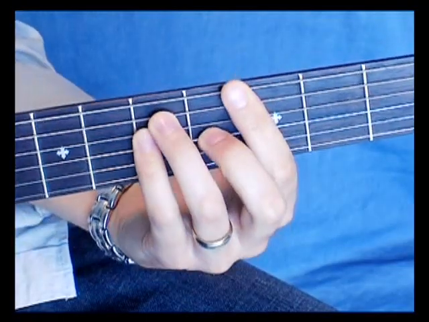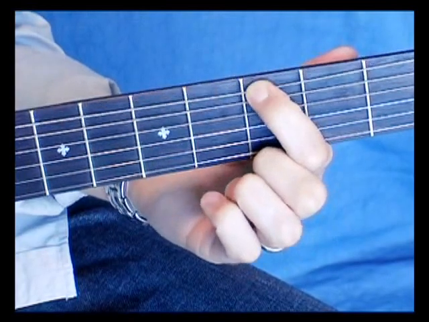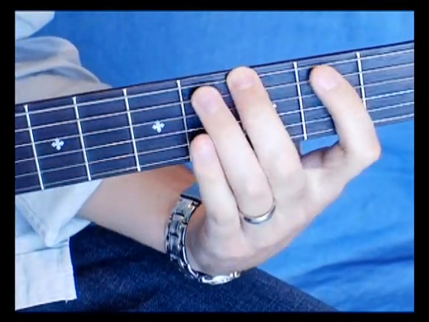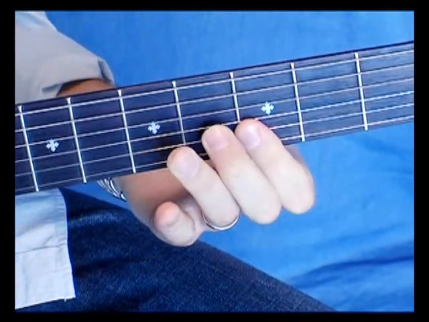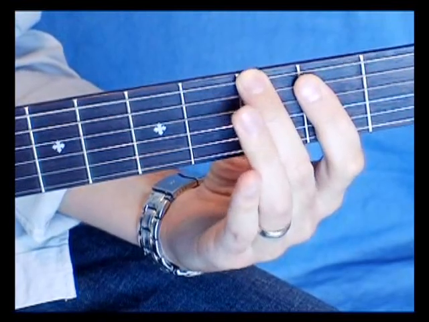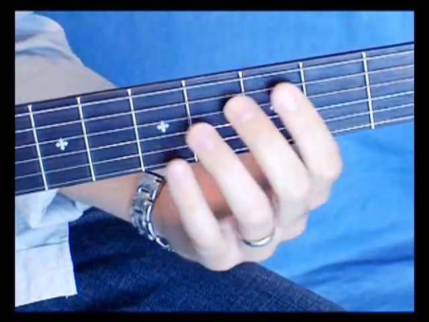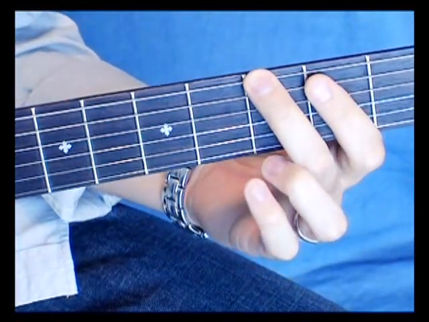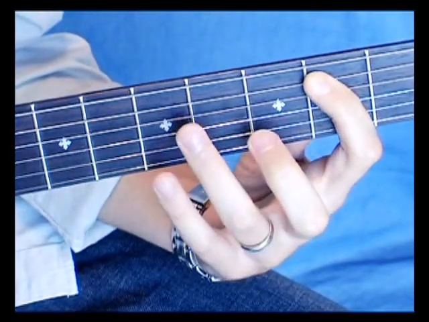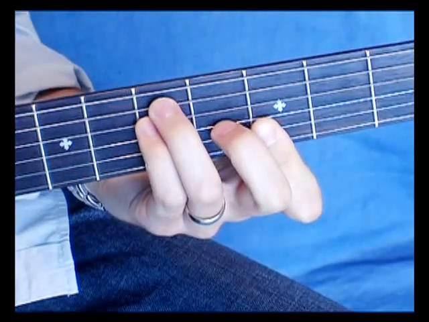Now let's learn the full E-form arpeggio pattern. I'm playing a G at the 3rd fret on string 6. Here's what the arpeggio pattern looks like. So let me walk you through this. You've got 3rd fret of string 6, 2nd fret of string 5, and then the rest of the notes are just the notes in the bar chord.